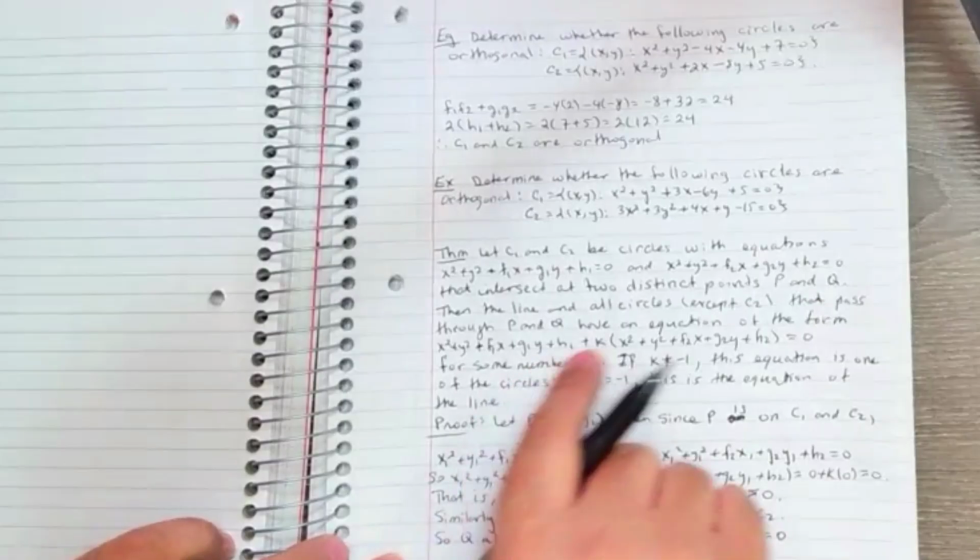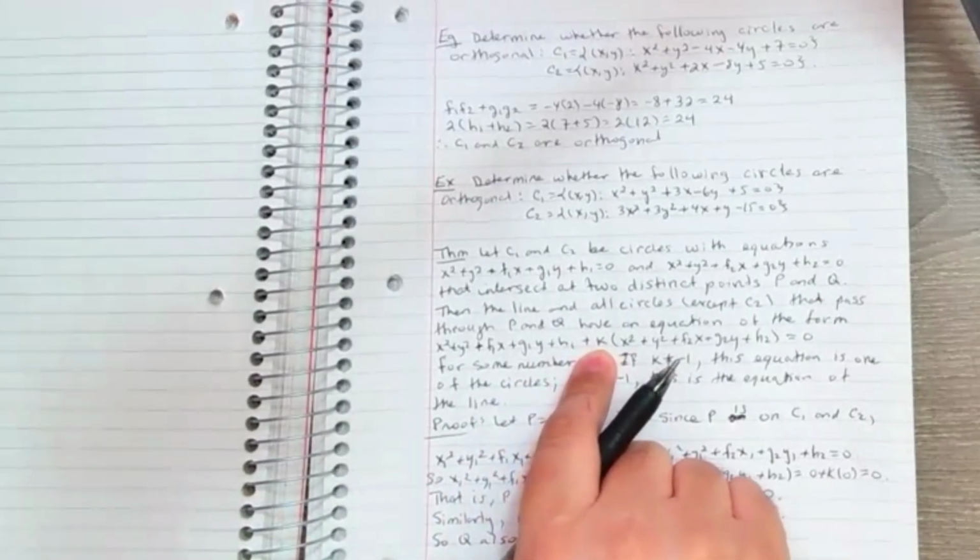So let's now expand this equation in terms of the constant k.